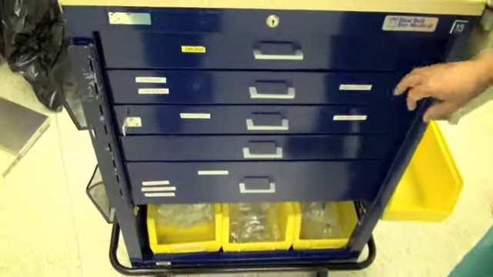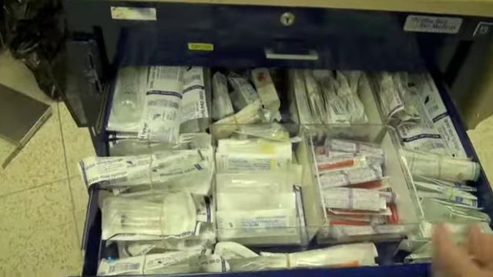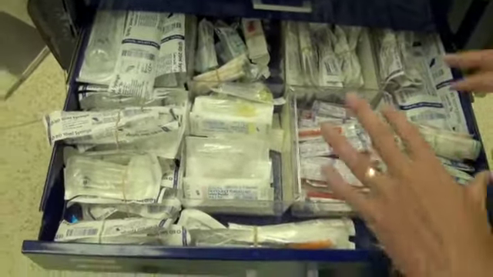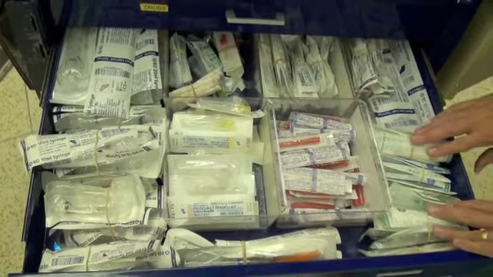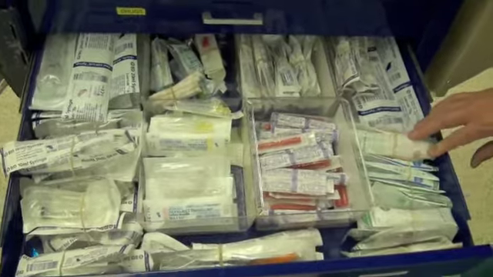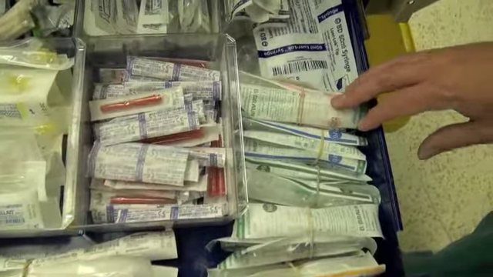Okay, so let's move on to the second drawer. The second drawer contains syringes and needles, and this is how we're going to be drawing up our medications. On the right-hand side, we see IVs, and the intravenous cannulas come in different sizes.